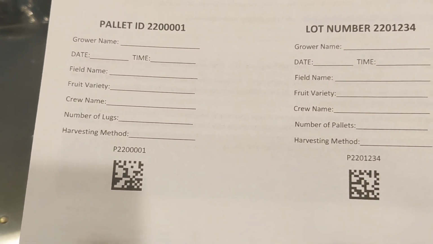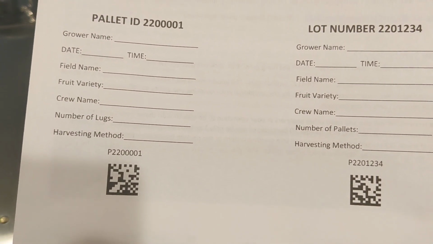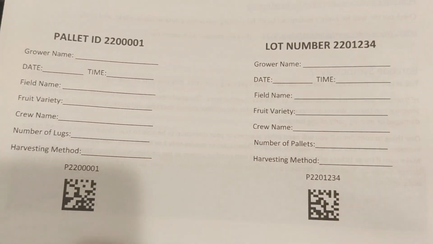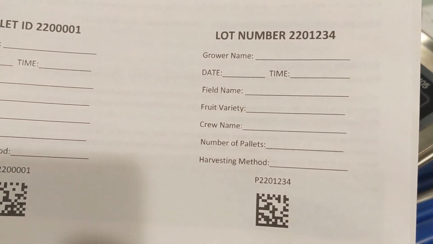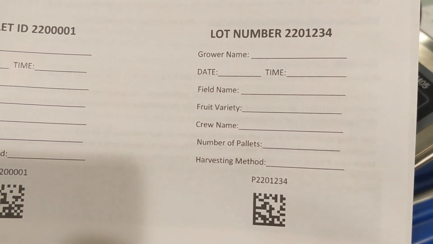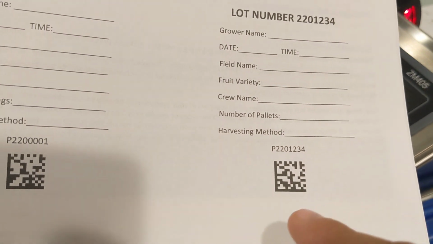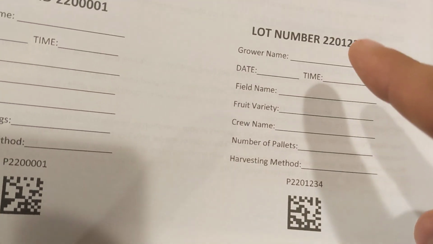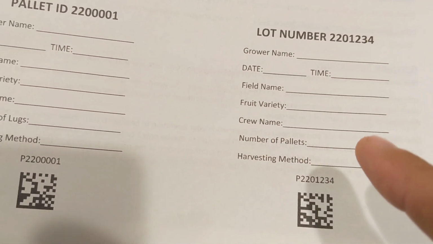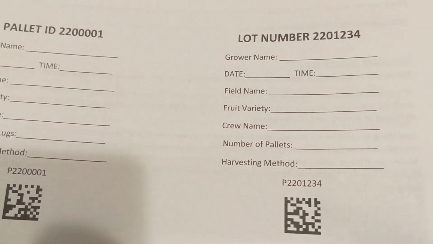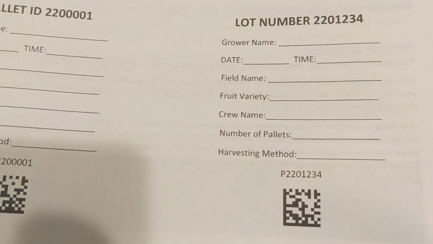You can see we're showing that it's the year 2022 and it is pallet ID number 1, and on the right hand side it's year 2022 and it is lot number 1234. Either way, the scale only scans the numeric value in the barcode, and these items could be handwritten by your crew leader or scale operator out in the field and then physically attached to the pallet or the truck that's heading out to the packing house.